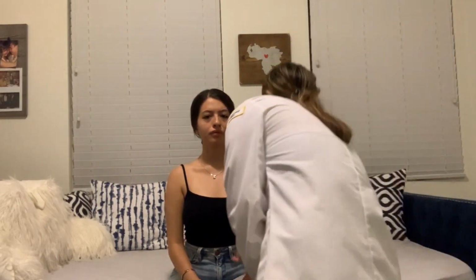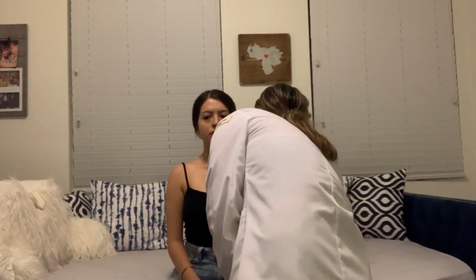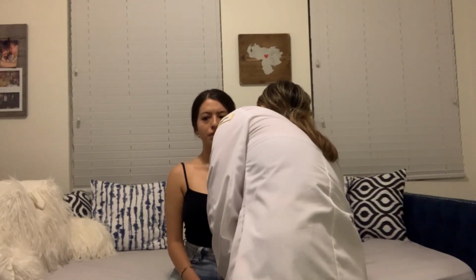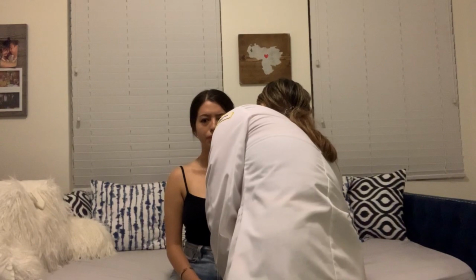So we're going to go ahead and listen for it with the diaphragm on the mitral area. Go ahead and take a deep breath and then exhale and then hold it. Thank you. In this case, Valeria has no mitral regurgitation, which is a normal finding.